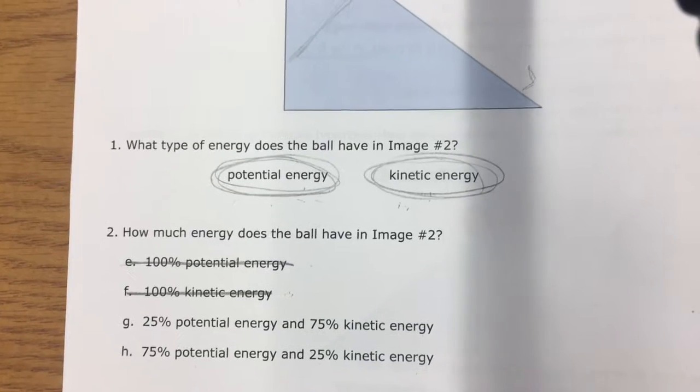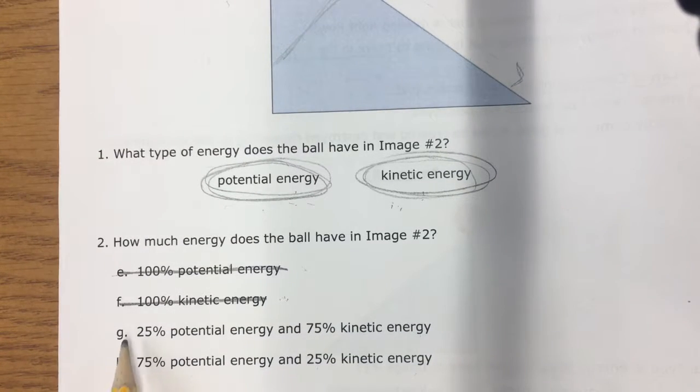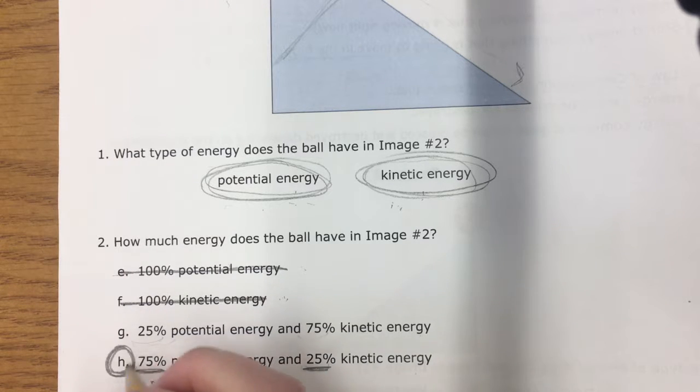So let's go down to the question again. We can say 25% and 75%, or 75% and 25%. So this 75% is way more than 25%. So it has more potential energy than kinetic energy, and that's true. I'm going to circle that one.